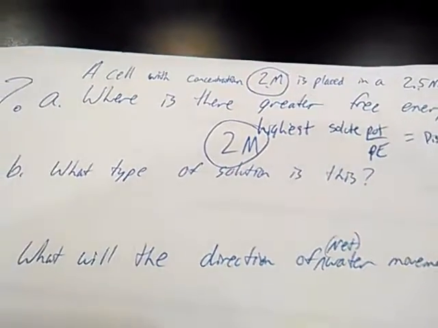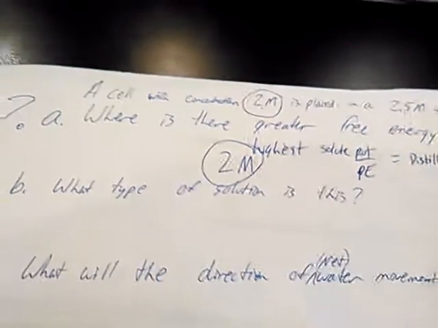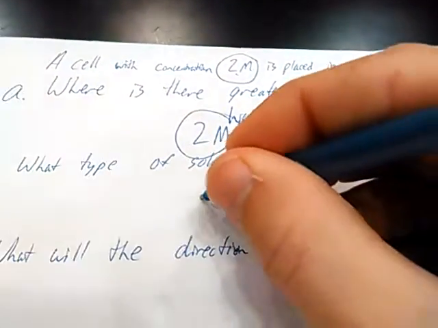B, what type of a solution is this? Okay, so we've got a cell with 2 molar.